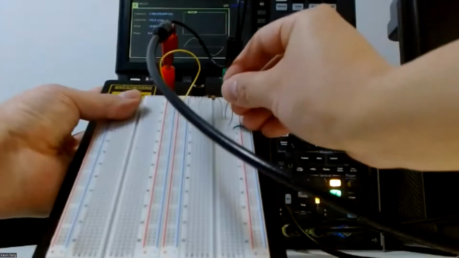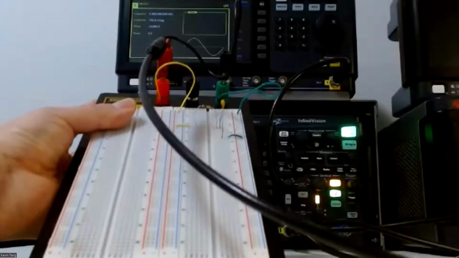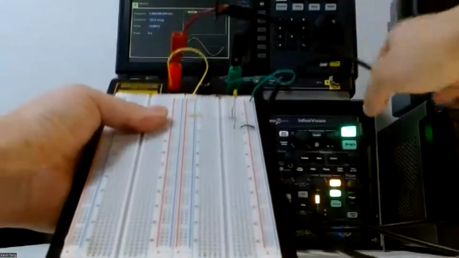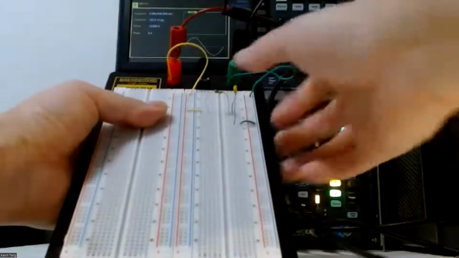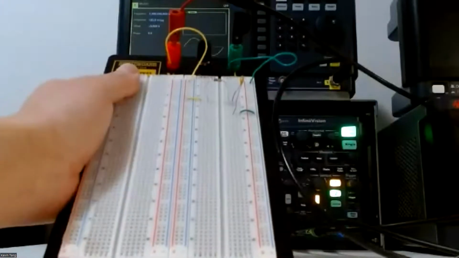If there is a polarized capacitor, which usually has a larger capacitance, you will see that in third year or second year. So be aware about the polarity for those kinds of capacitors. But for this one, it's totally fine. So now we just finished connecting.